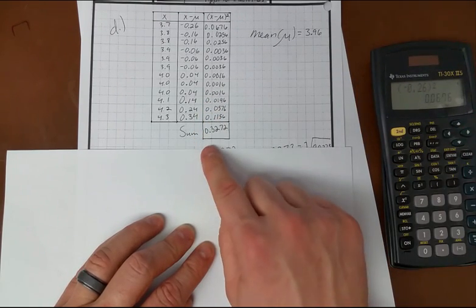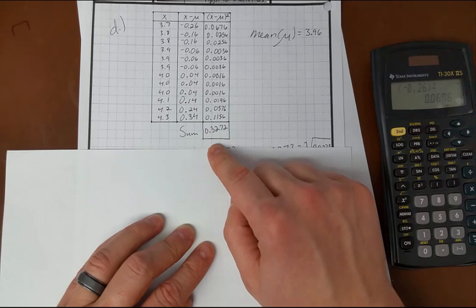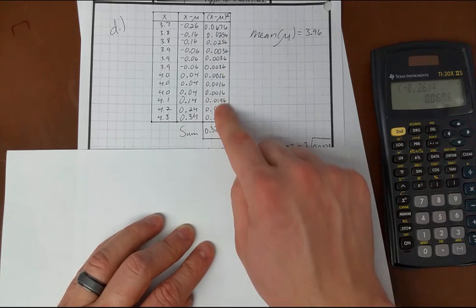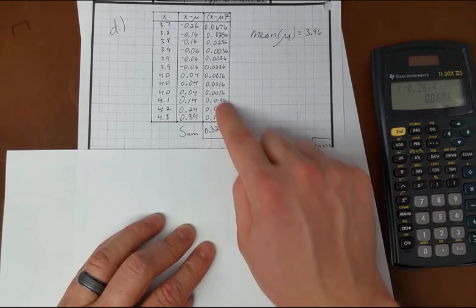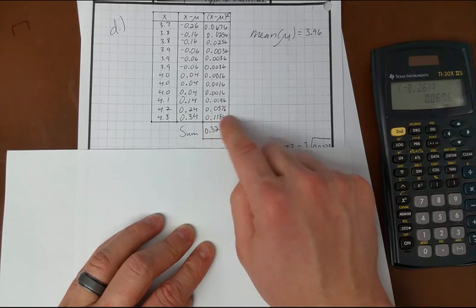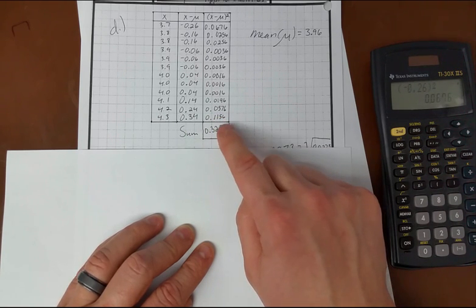All right, and then add them up. Now be careful here because that's a lot of adding. There's a lot of potential for error. So I would double check your work. I would do it twice just to make sure you get the right number here.